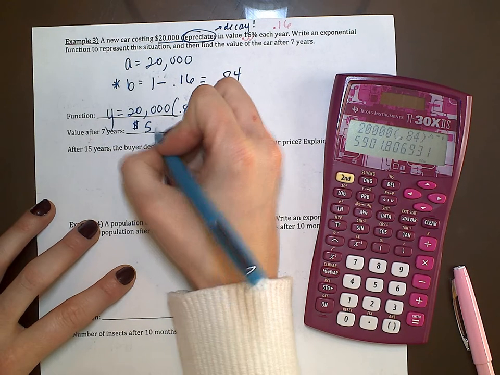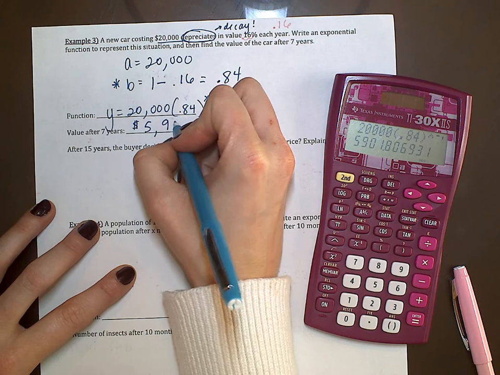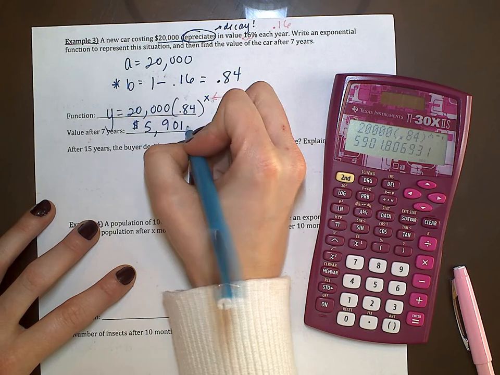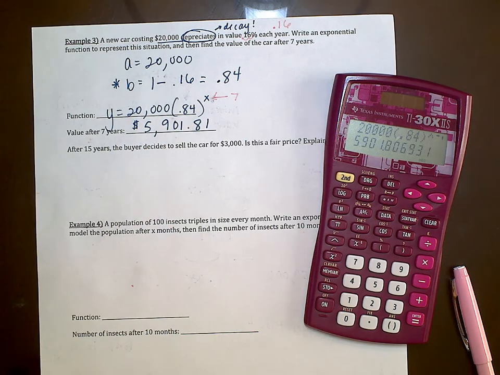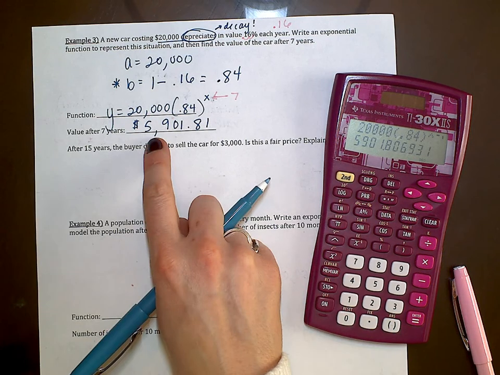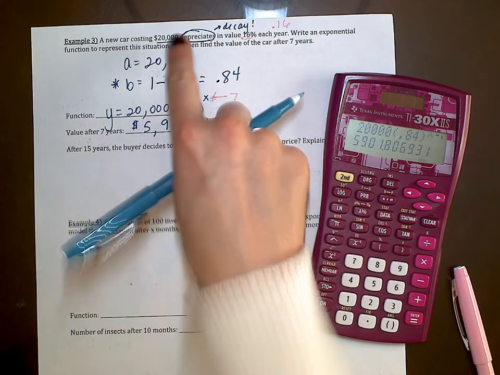So my car is worth about, I'm going to round it out so it makes sense money-wise. Yikes. Only $5,901 and about 81 cents. I guess that's not too bad. 7 years, that's kind of a long time to have a car. So it depreciates quite a bit after 7 years, from 20 grand to a little less than 6.